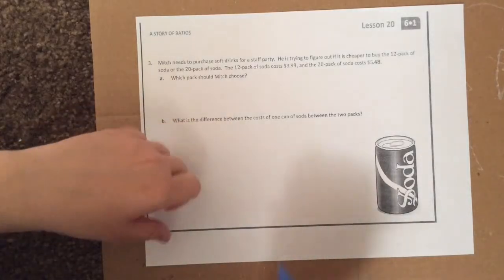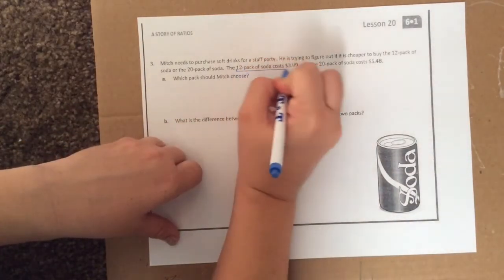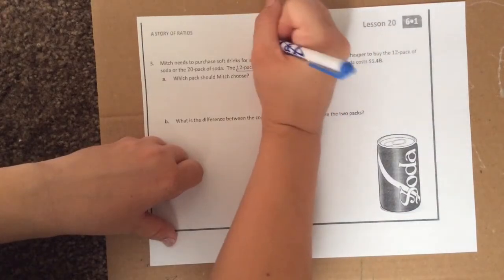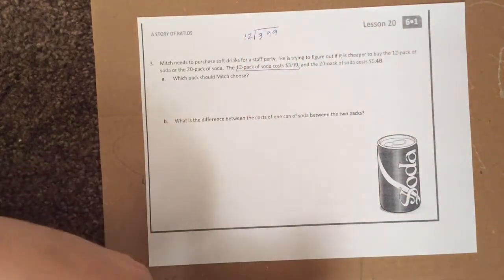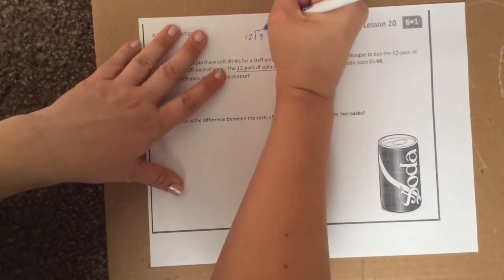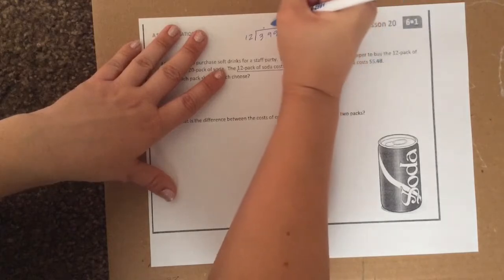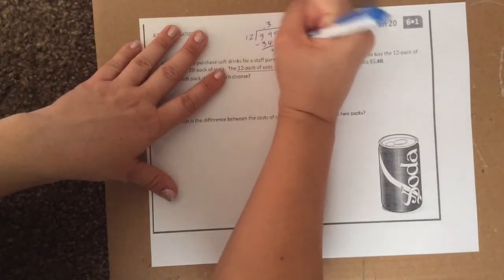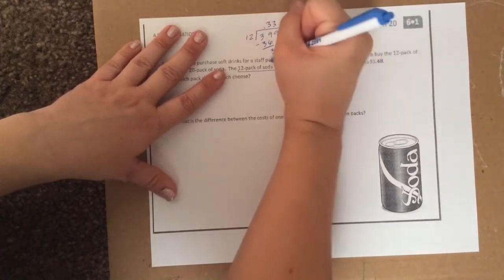So we're going to find the unit rate. So we've got a 12-pack for $3.99. So $3.99 divided by 12 to figure out the cost per soda. Okay, 12 doesn't go into 3. 12 goes into 39 3 times. Minus 36 equals 3. Bring down the 9. Same thing again.